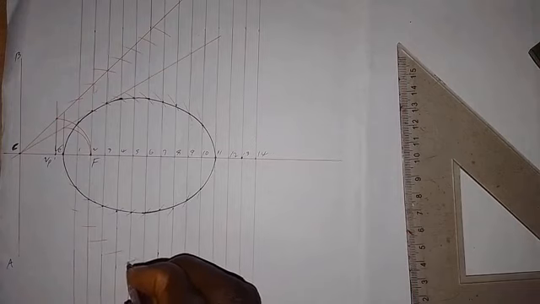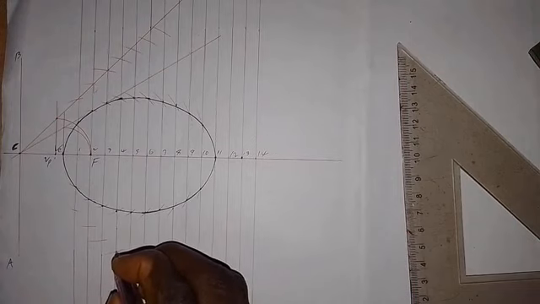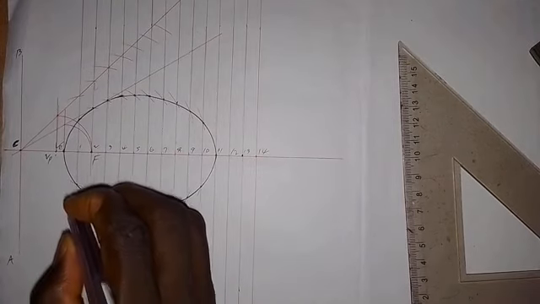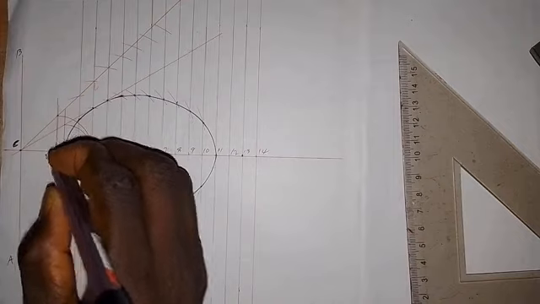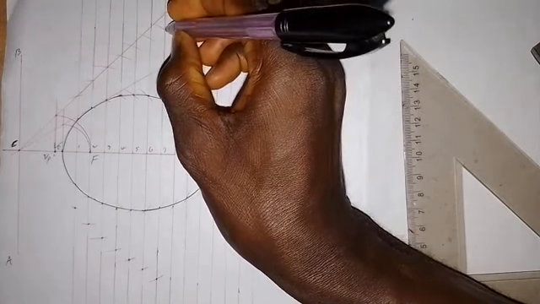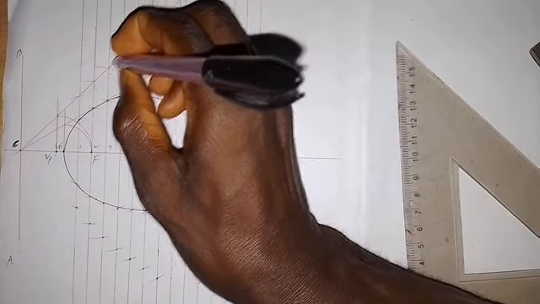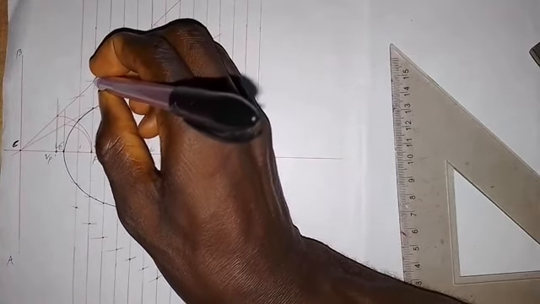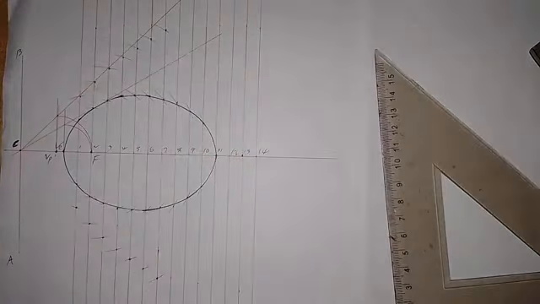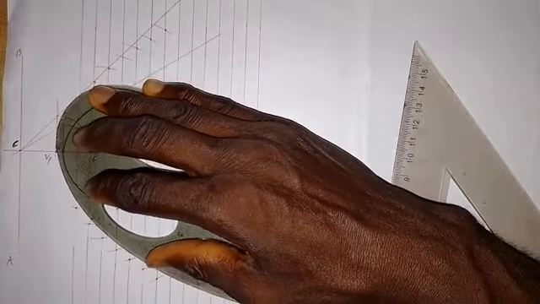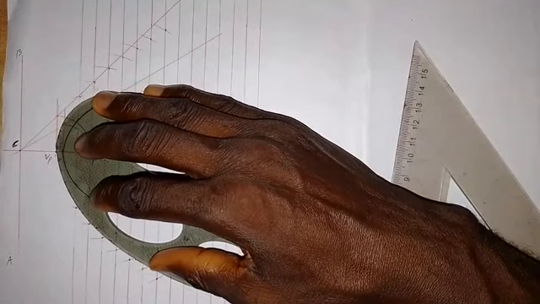So let's get the points. We have this point, this point, this point, and this point, and then they are joined together with the vertex of the parabola. Also we have the points here on the other side. We are going to join them together with the use of a French curve. So we have it like this. We have to set it well.